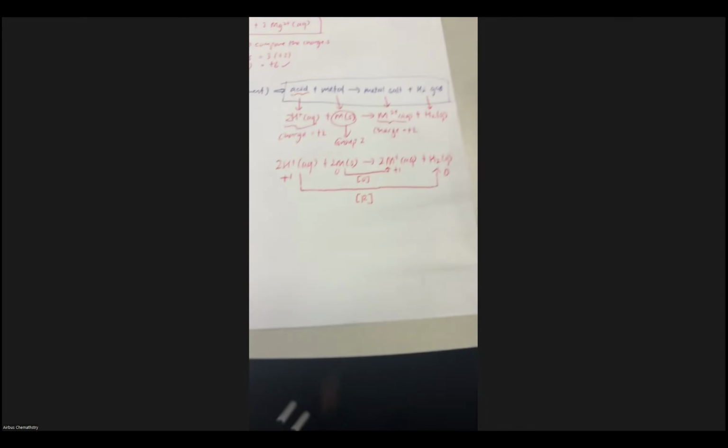Then this one here goes from 0 to plus 1. So this is essentially an oxidation. So this is group 2 metal, and this is group 1 metal.